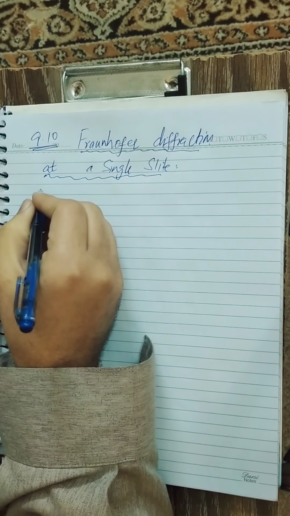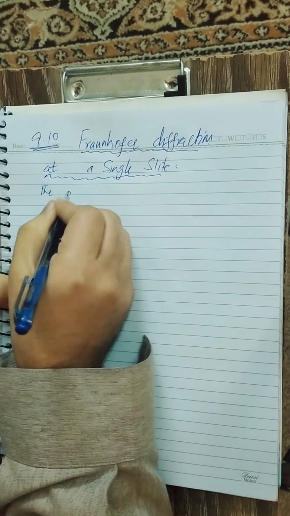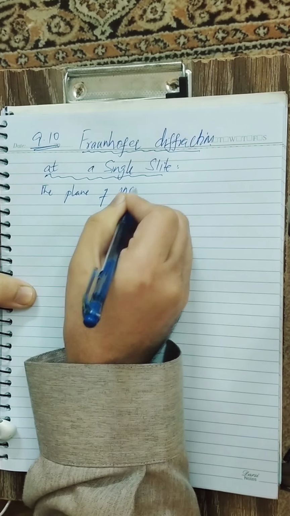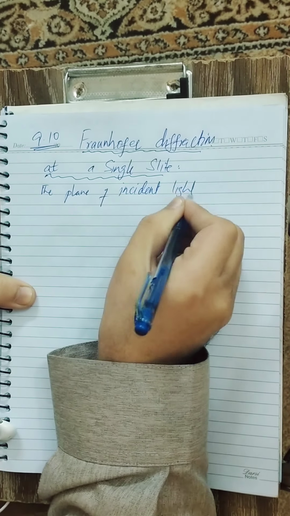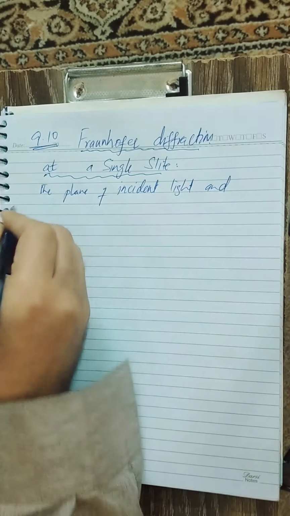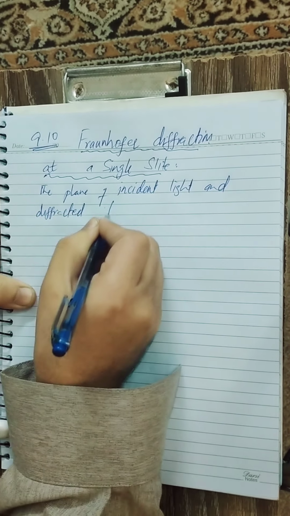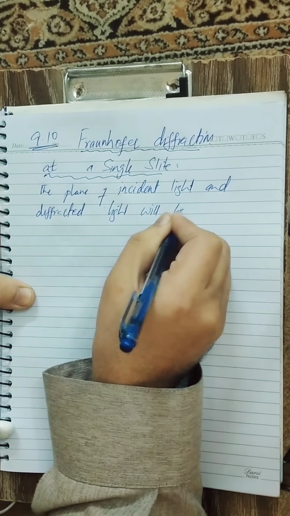Fraunhofer diffraction says that the plane of incident light and diffracted light will be the same.